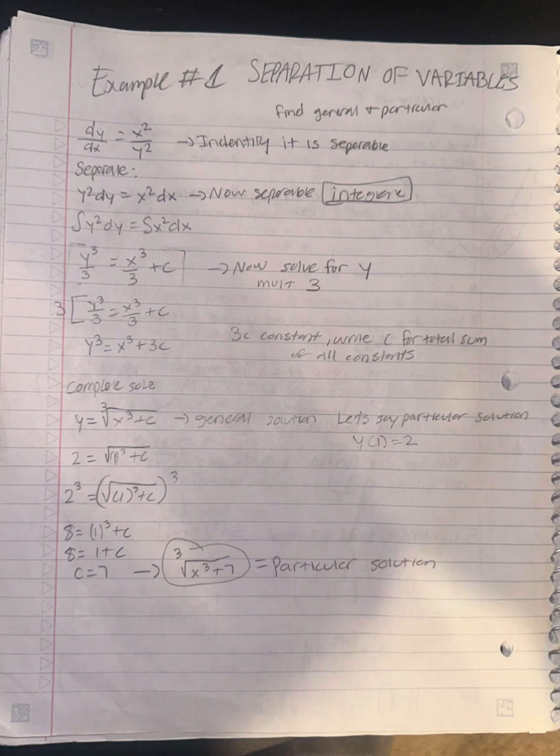So after we identify that it's separable, the second step is to actually separate those variables. You can see that I multiplied y squared over and I multiplied dx over. So I was able to get y squared dy equals x squared dx. Now they're separable and we are able to integrate, the third step in the separation of variables method. After the integration, we get y cubed over 3 equals x cubed over 3 plus c. And don't forget the c, because that is a very important part as a constant of integration.